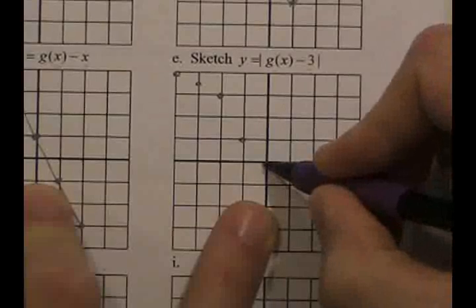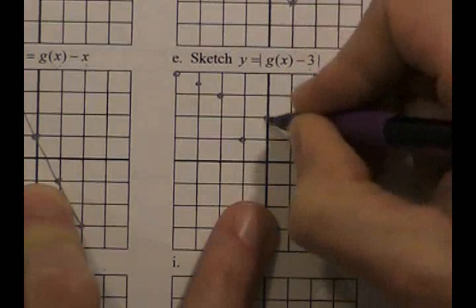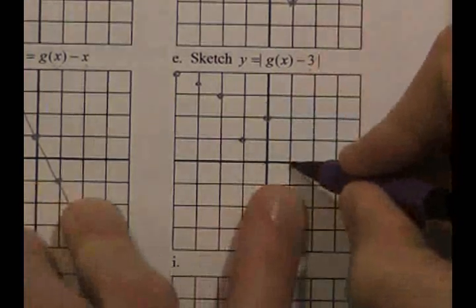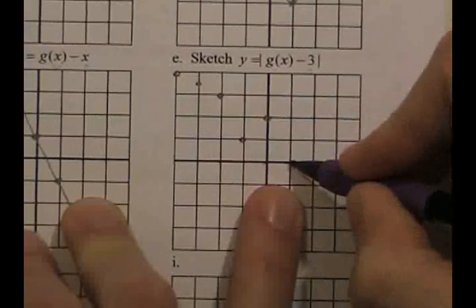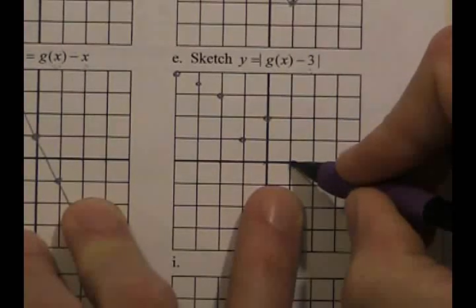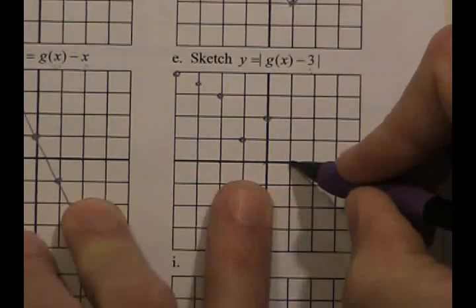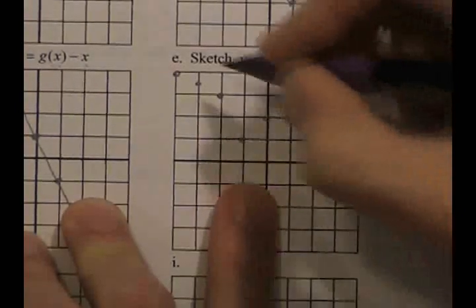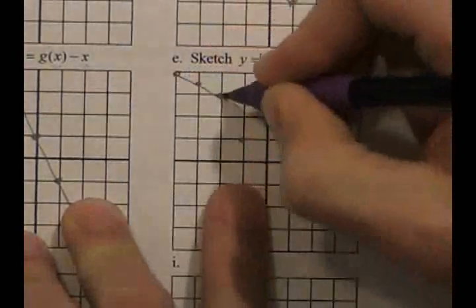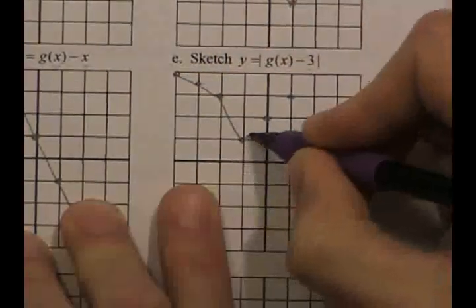Put in 0. g of 0 is 1. 1 minus 3 is minus 2. Absolute, 2. Plug in 1. g of 1 is 0. 0 minus 3 is minus 3. Absolute, 3 again. And it's going to look like this.